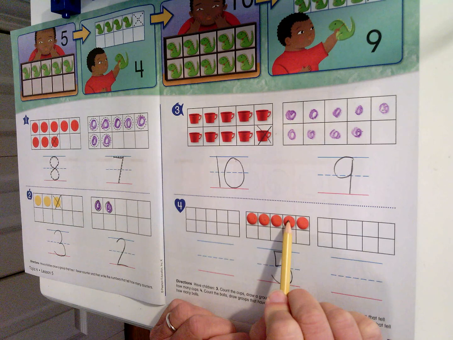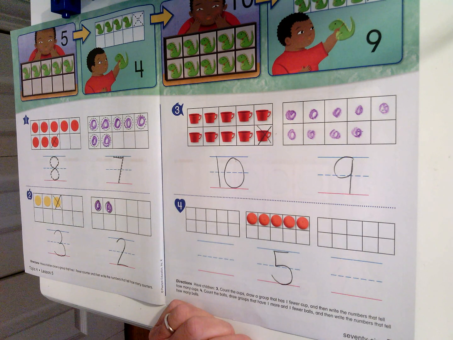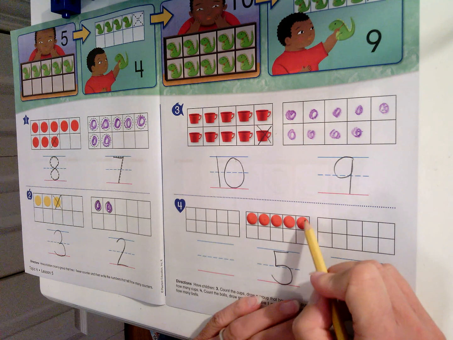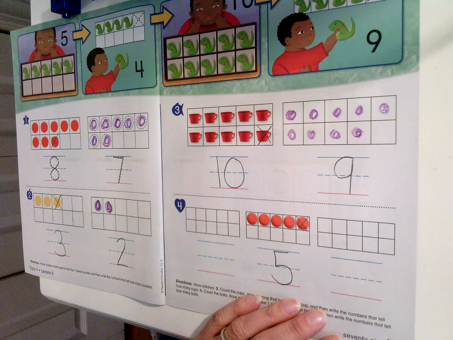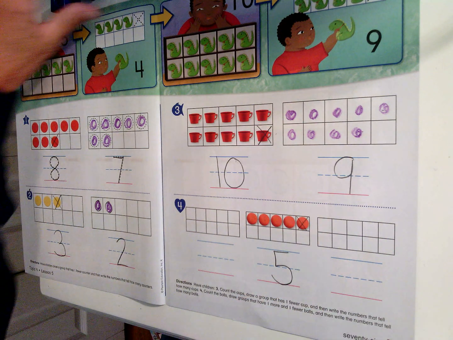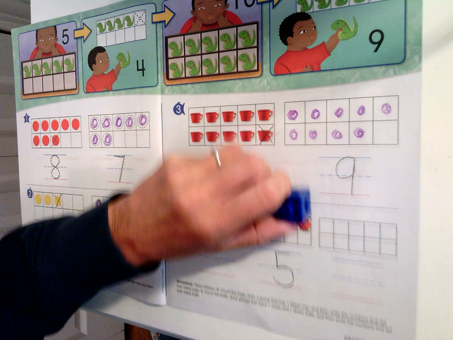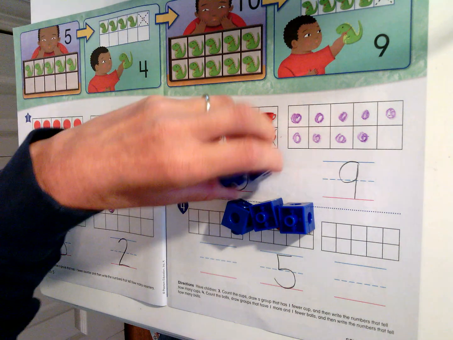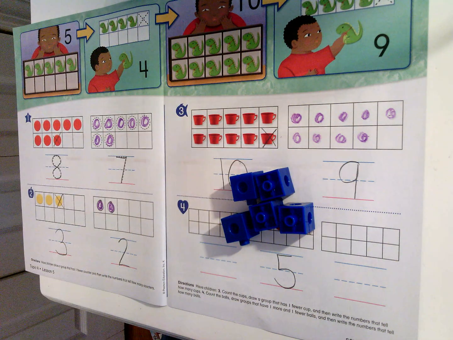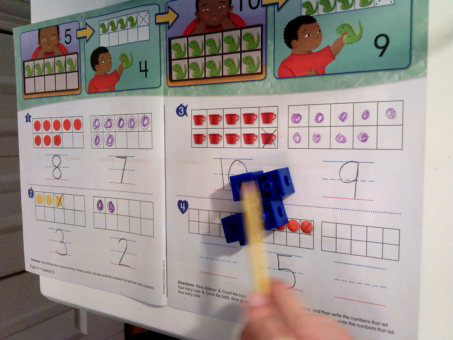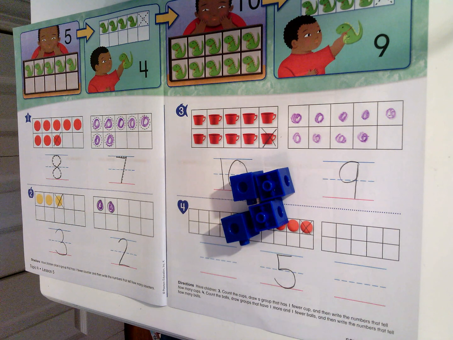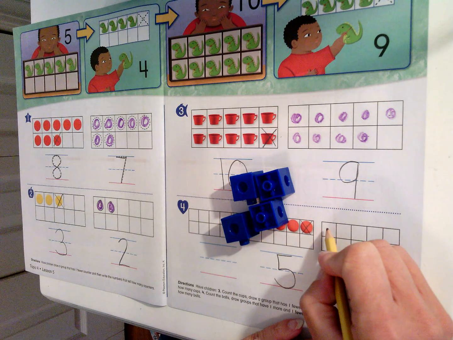I'm going to use my counters here too. 1, 2, 3, 4, 5. And then if I have one fewer, I have 1, 2, 3, 4. So 4. 4 is one fewer than 5.